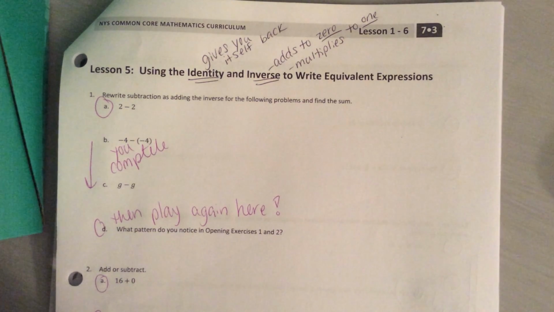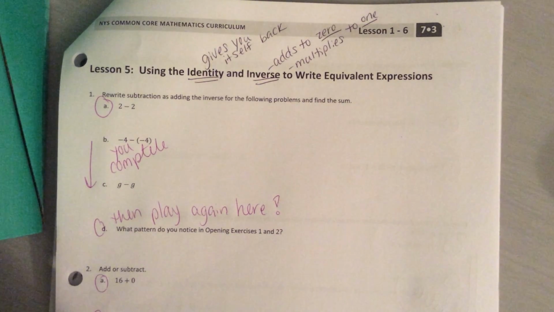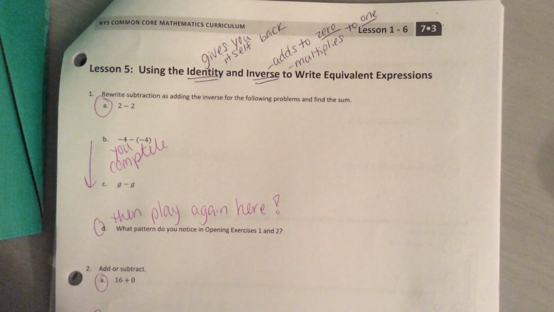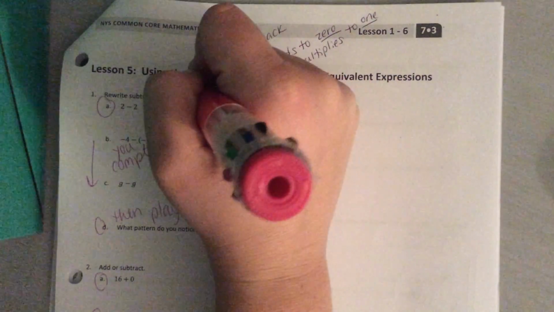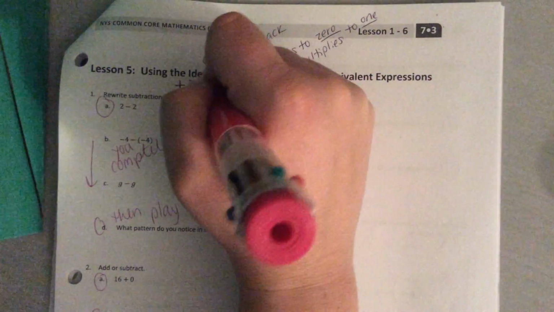So the identity property means you're going to get the number back that you started with, based on what you're doing to it. So there's the identity property of addition and the identity property of multiplication. Identity property of addition is going to be when you add 0.